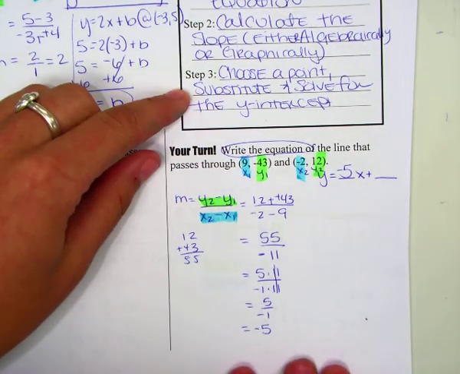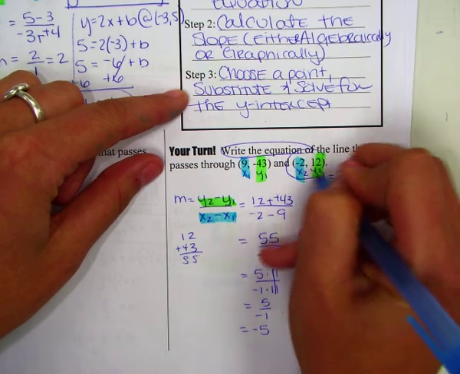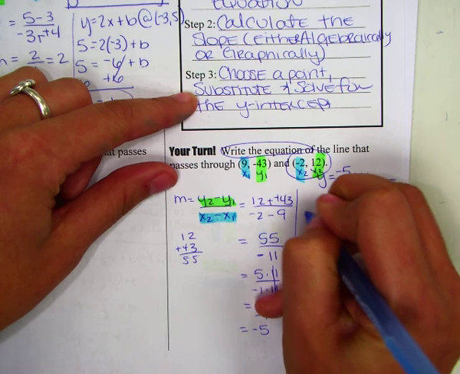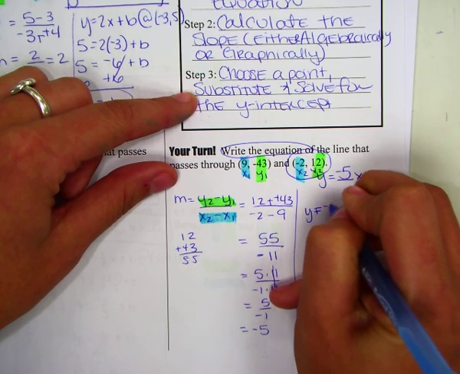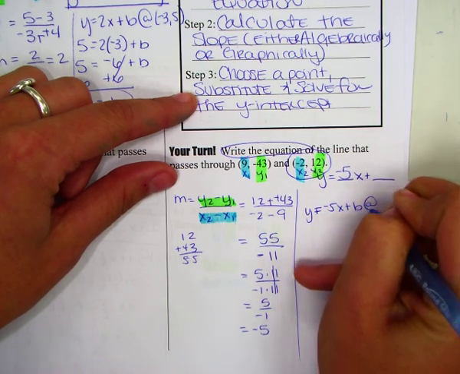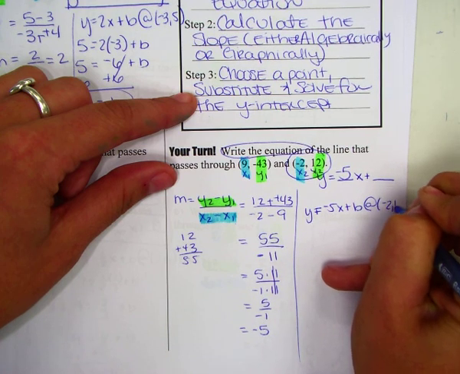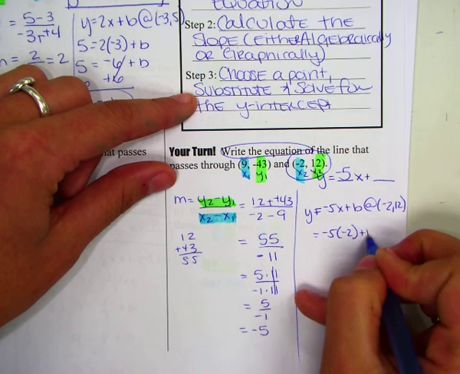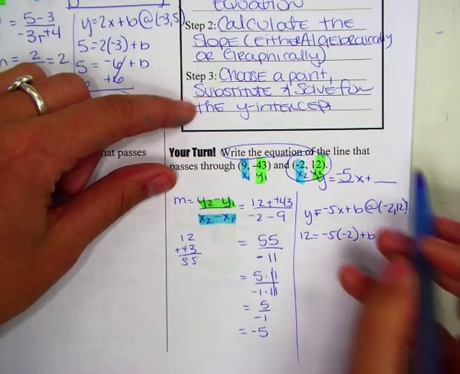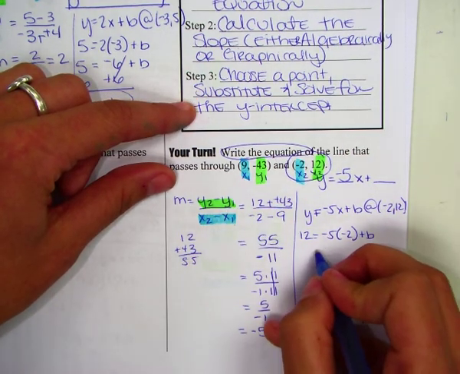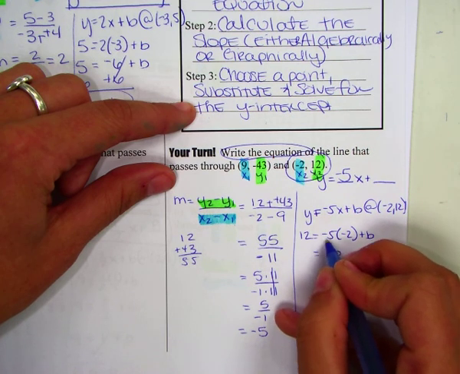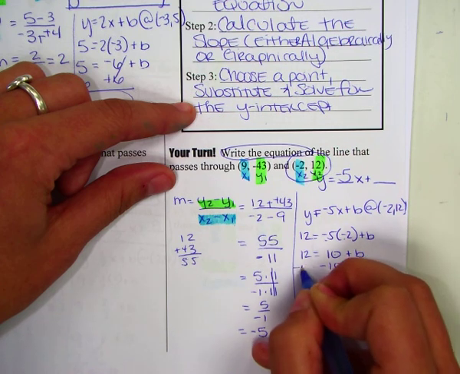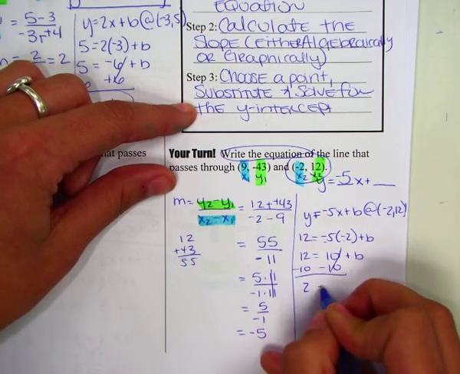Next, it says choose a point. I'll choose this one because it has smaller values. Substitute y equals negative 5x plus b at negative 2, 12. So I'll substitute. And then solve for the y-intercept. So I need to simplify. Negative times negative is a positive 10. Subtract 10 on both sides. 2 equals b.